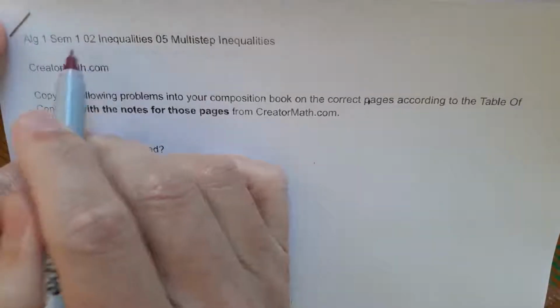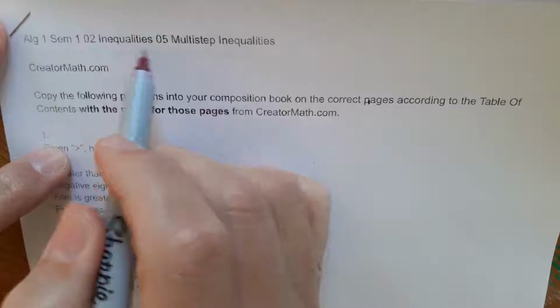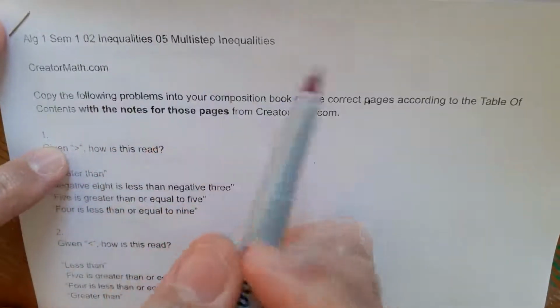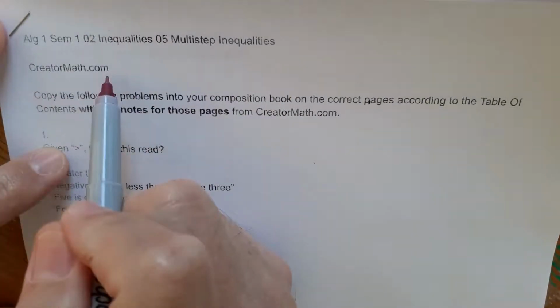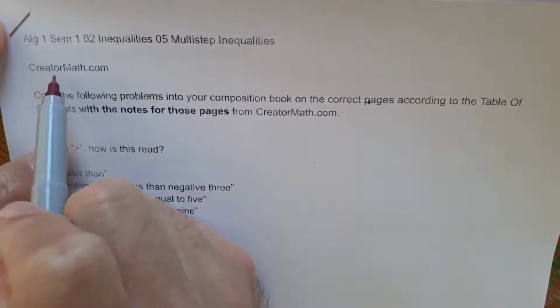This is Algebra 1, Semester 1. It's the second unit, called Inequalities. It's the fifth lesson, called Multistep Inequalities. It's on creatormath.com under the Algebra 1 tab. You might have to Google creatormath.weebly.com to find the site.